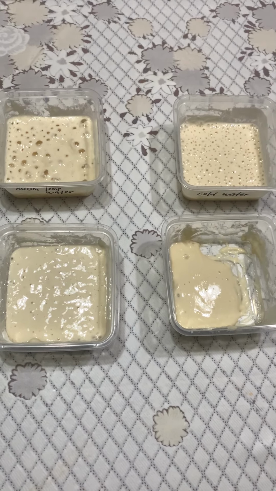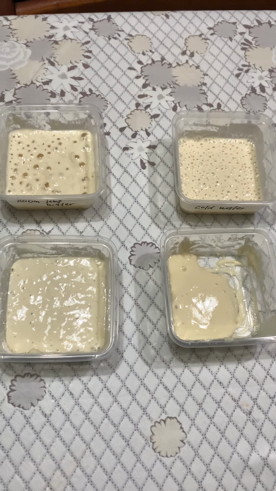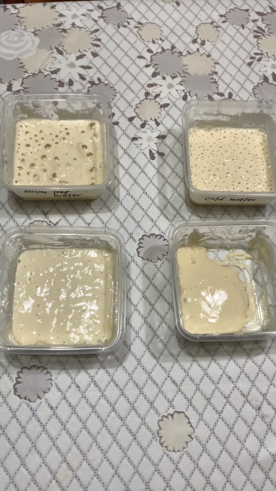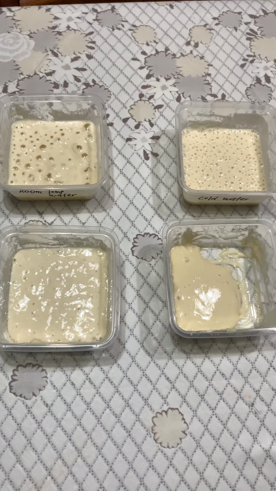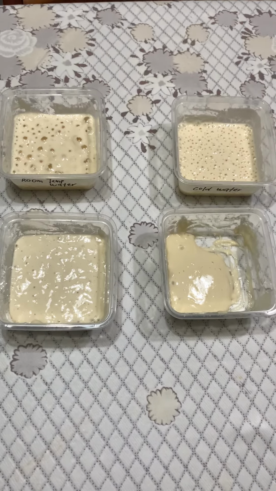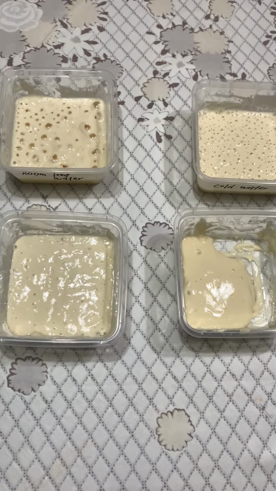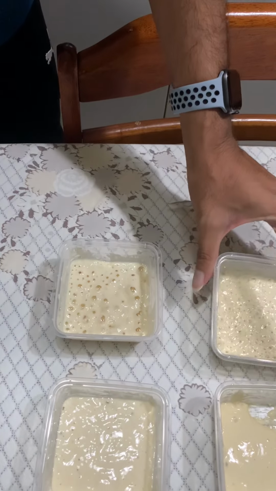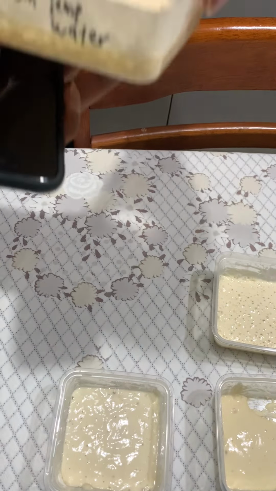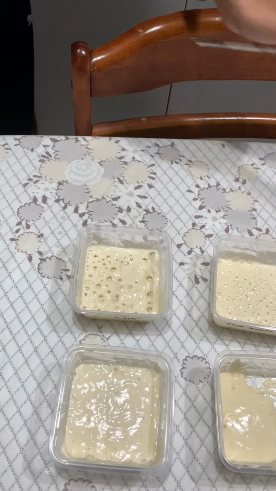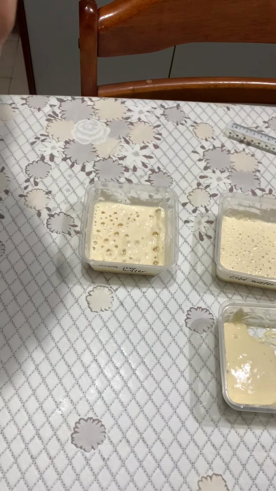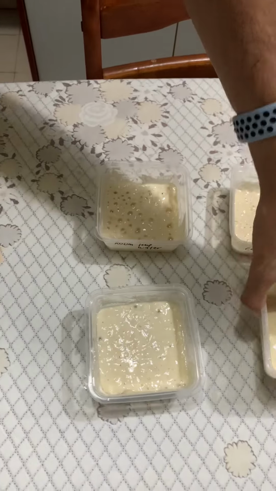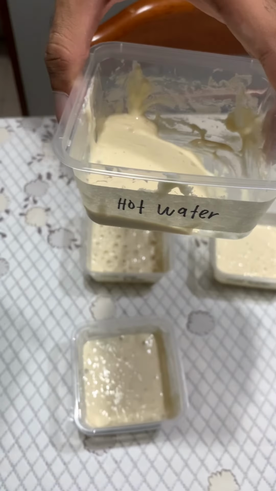Okay, so this is the result for the experiment that I observed. So as we can see, there are bubbles formed in the three types of water, which are cold water, room temperature water, and a little bit of bubbles formed at warm water. And for the hot water, there are no bubbles formed.